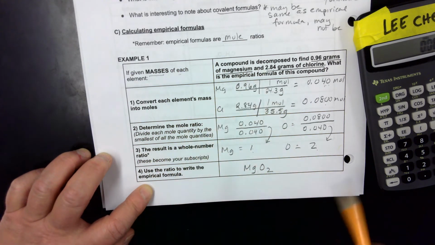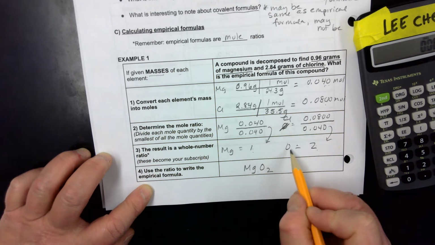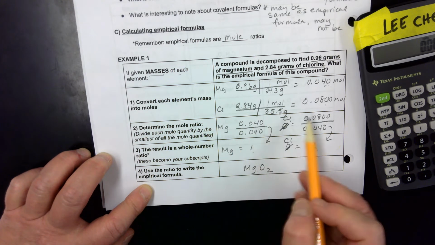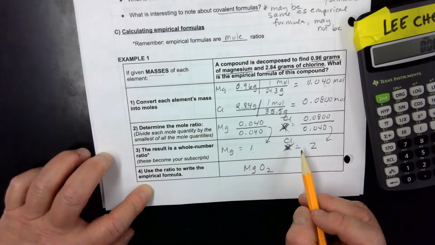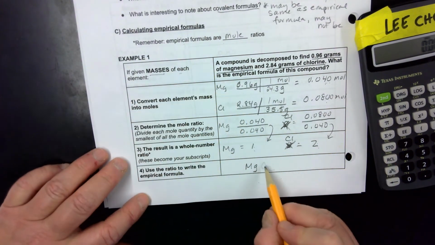I just realized this is not O. This is chlorine. Okay, we're going to capture this. I still did the math right. This is chlorine, and then I started talking about oxygen. So my apologies. Okay. That doesn't make sense. So this is not MgO at all. This is MgCl2.